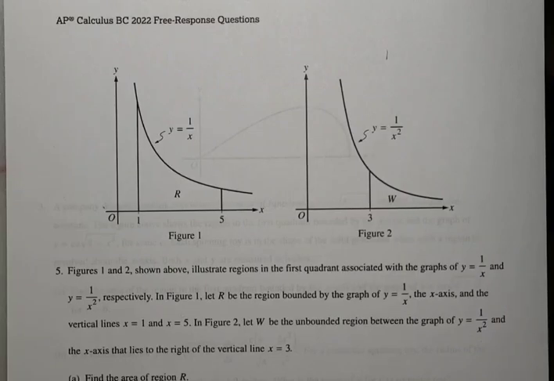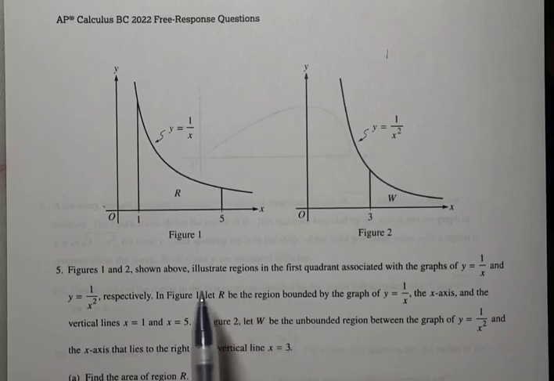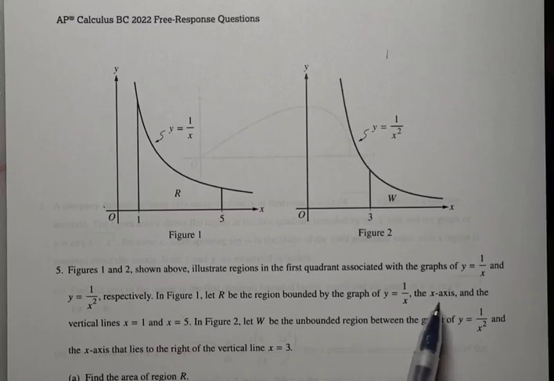Here's another volume and area question. This is number 5 on the 2022 instance of the exam. Okay, so it gives us figure 1 and 2 here. Okay, so figure 1, let R be the region bounded by the graph of y equals 1 over x, the x-axis and the vertical lines x is 1, x is 5.